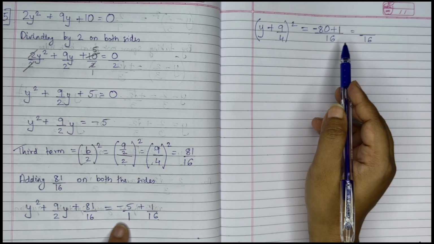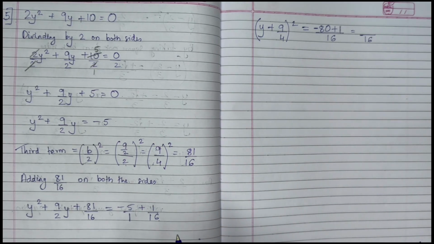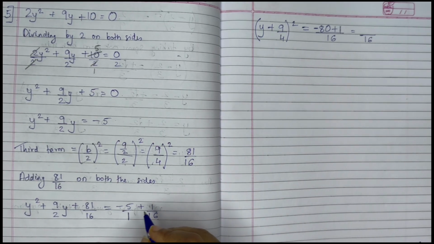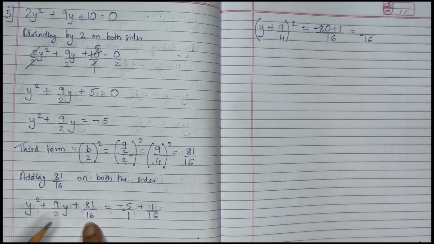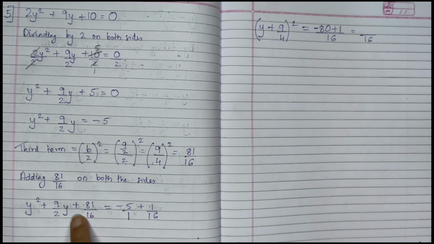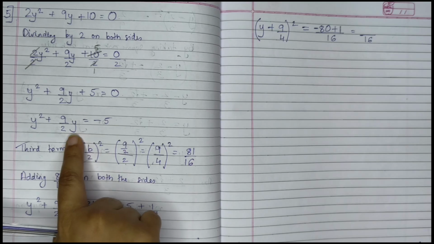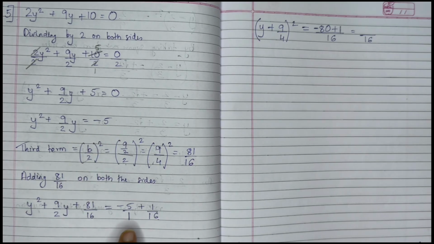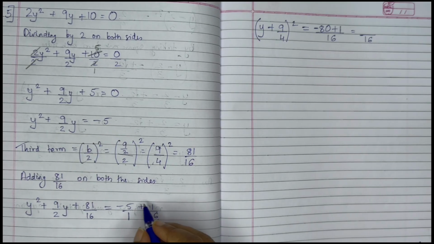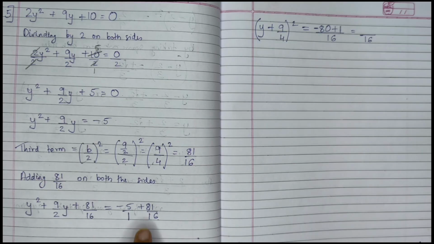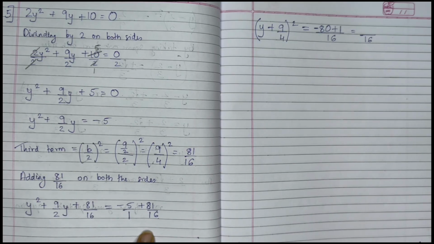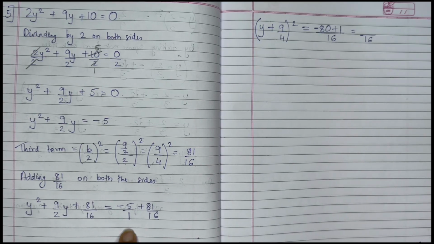Here minus 5, I just wrote 1 over here. Okay, I made a mistake in writing. See, minus 5, on both the sides we had to add 81 upon 16, on the left hand side and also on the right hand side. Okay, so minus 5 plus, I just wrote 1 instead of 81. So write 81 upon 16. Okay, so minus 5 upon 1 plus 81 upon 16.